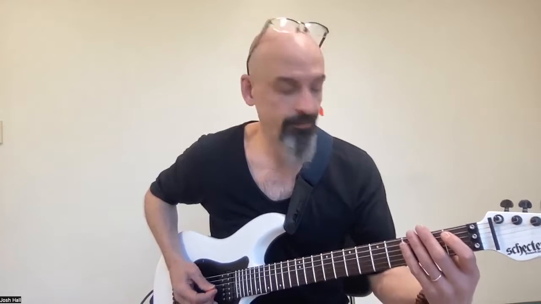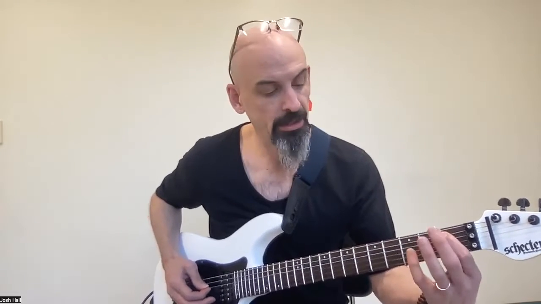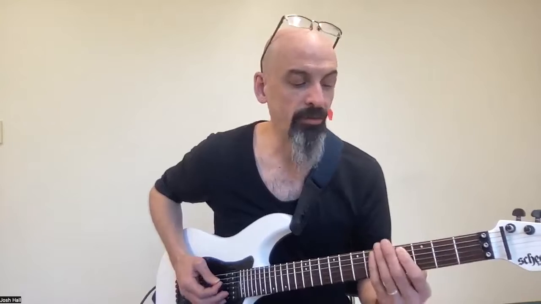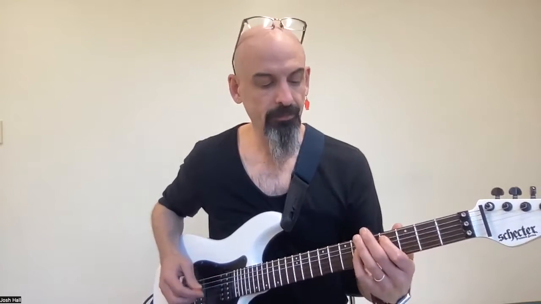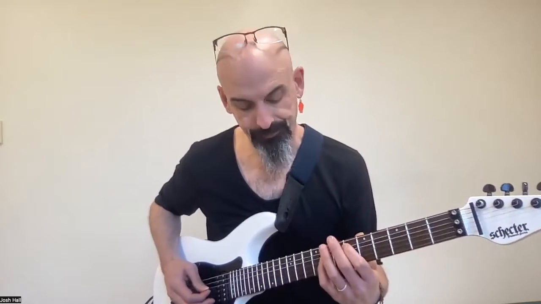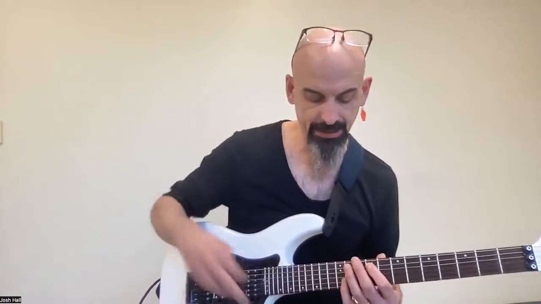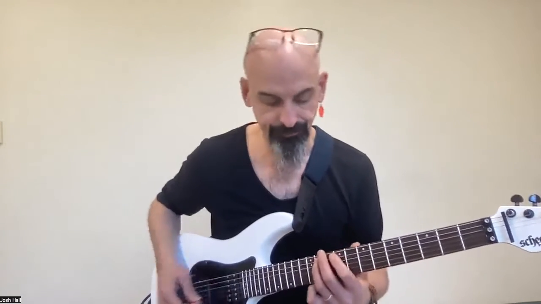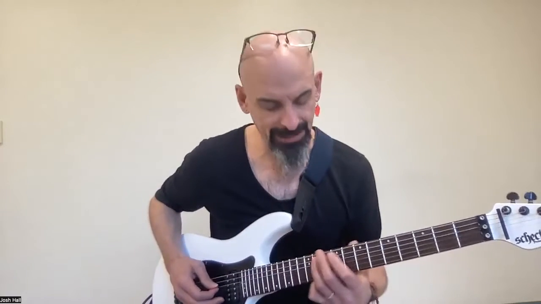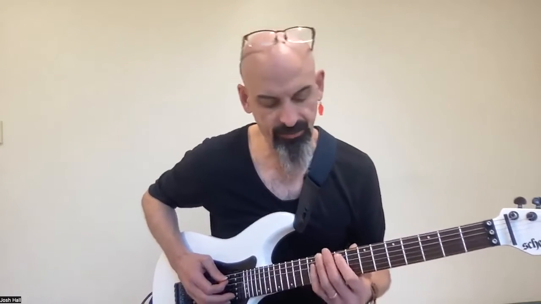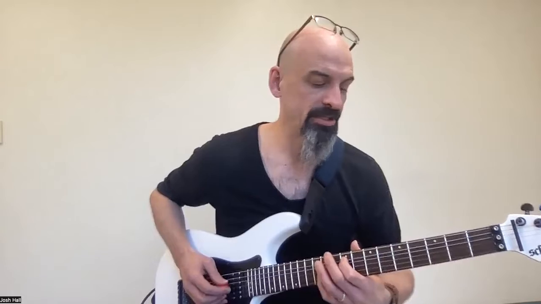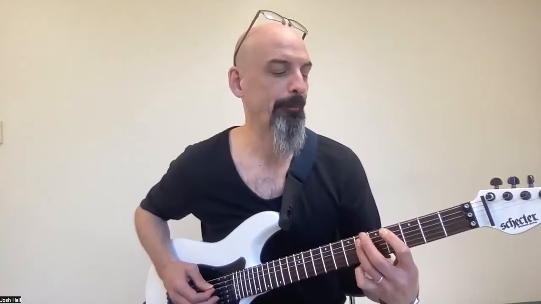So 1st fret, B flat. And then 4th fret, D flat. 6th fret, E flat. And then the 9th fret, G flat. And then the 11th fret, A flat. Back down, A flat, 9th fret, G flat, 6th fret, E flat, 4th fret, D flat, and then 1st fret, B flat.